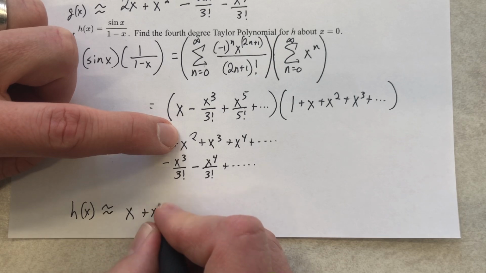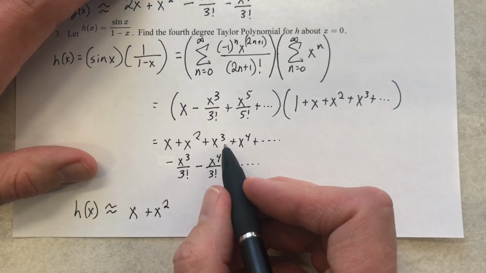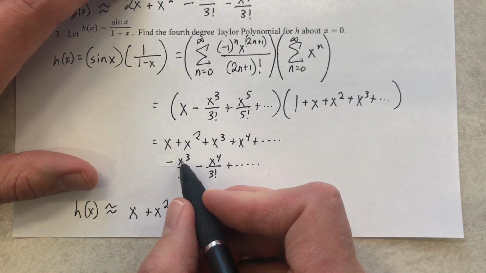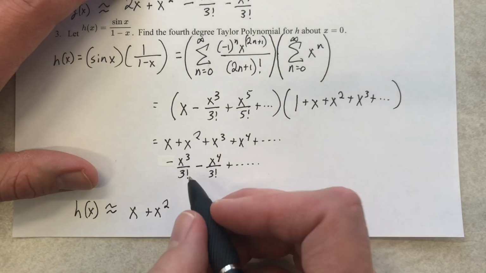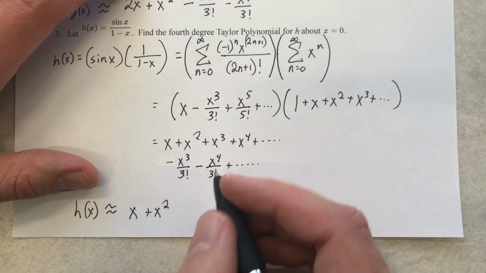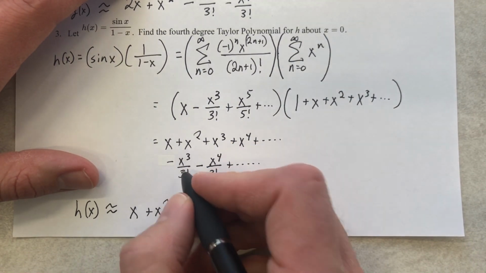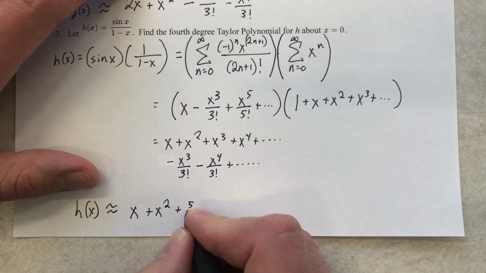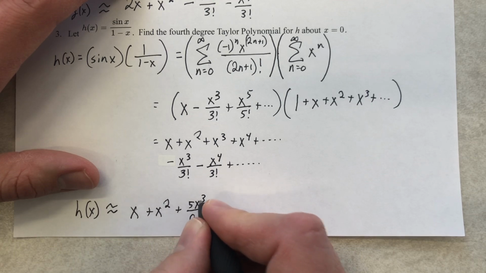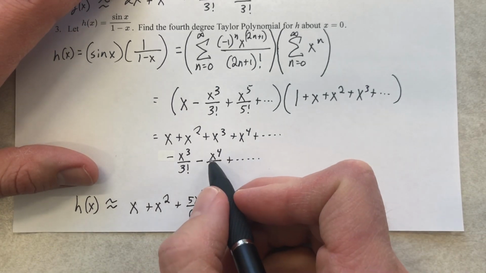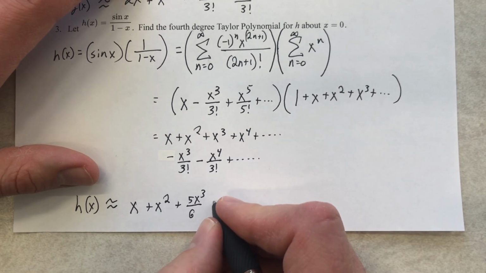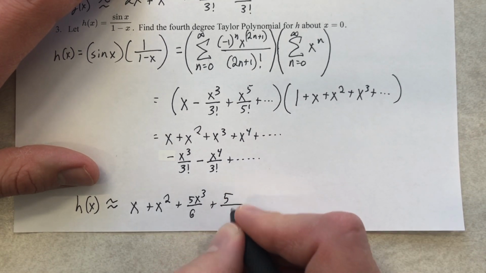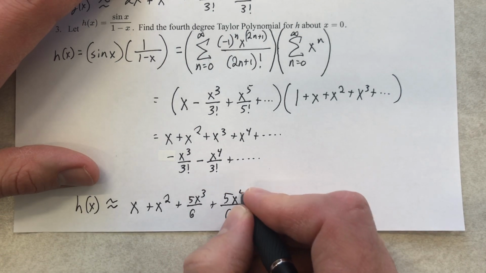That's the only x squared. And then we have x cubed minus x cubed over 6. That's 1 minus 1/6, which is positive 5 over 6, x to the third. And then we have 1 minus 1/6, which is going to give me, again, 5/6, x to the fourth.